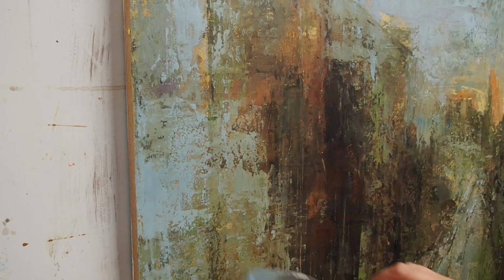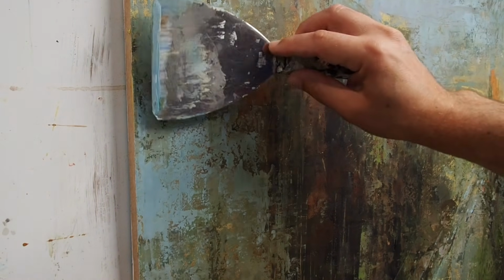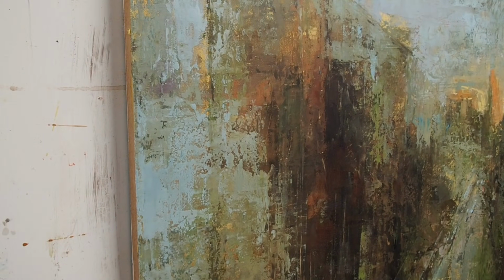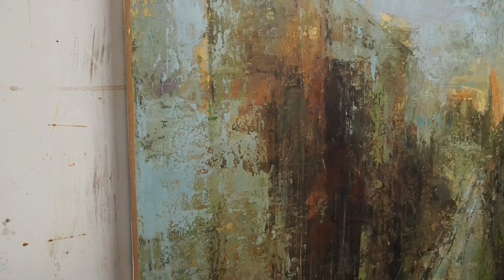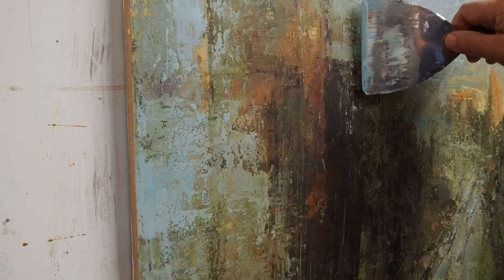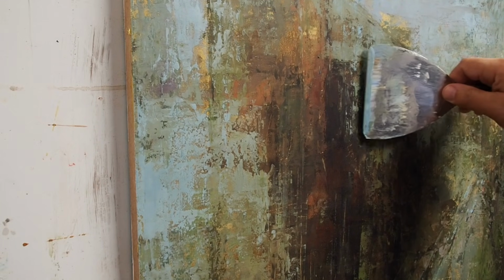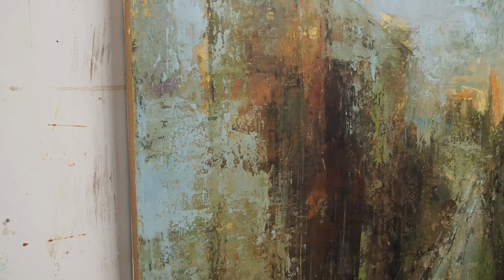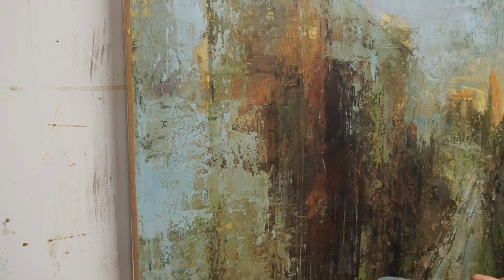Oftentimes what I see with students, even the ones that practice and deviate from representational and go more into abstraction, is that you create a drawing and then you fill in that shape, whatever that might be. Drawing plays a vital role, and it's very important. It's one of the cornerstones of strong representational work, but don't be bound by the drawing. Push the drawing, go beyond the borders of the drawing, whether with this cityscape work or even figurative work.